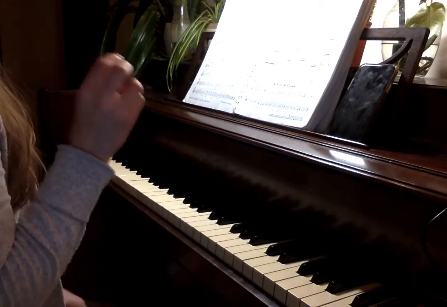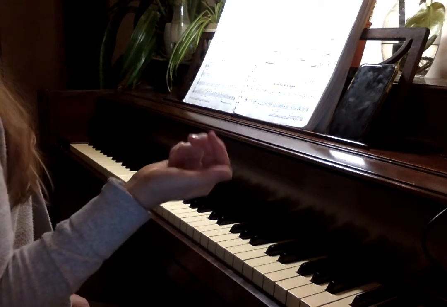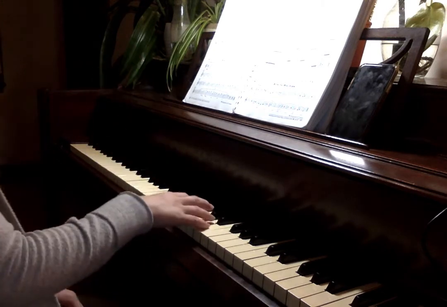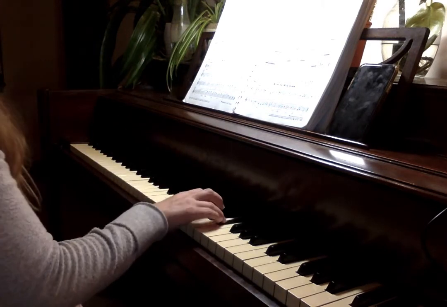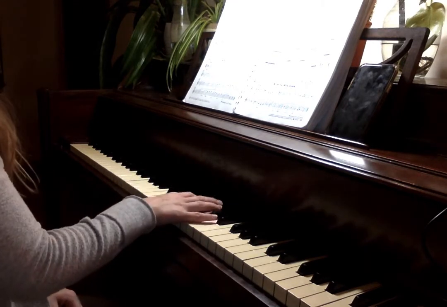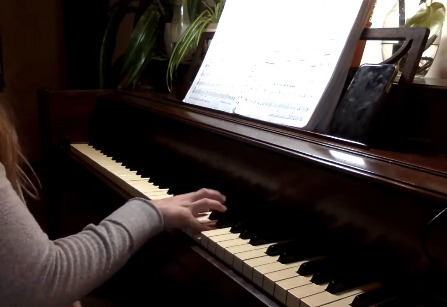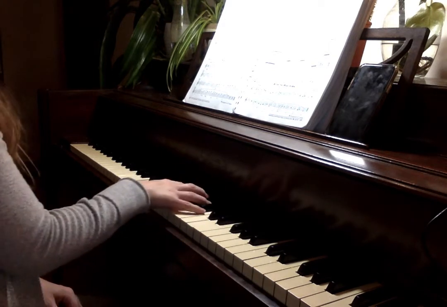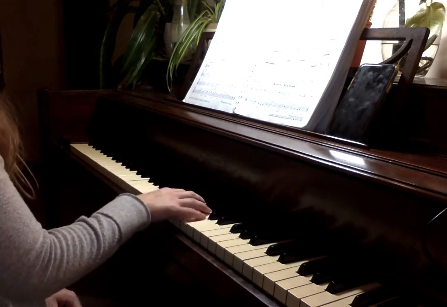Keeping fingers really curved here is super important, as is a flexible wrist, and really paying attention to those accidentals. Skipping the repeat.